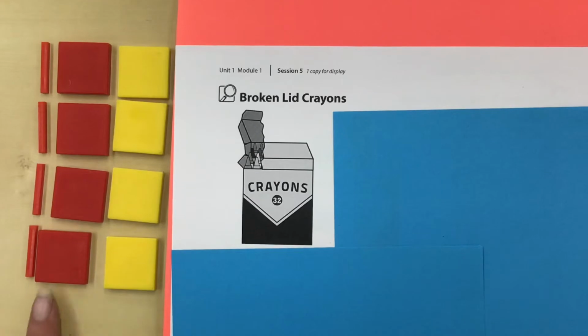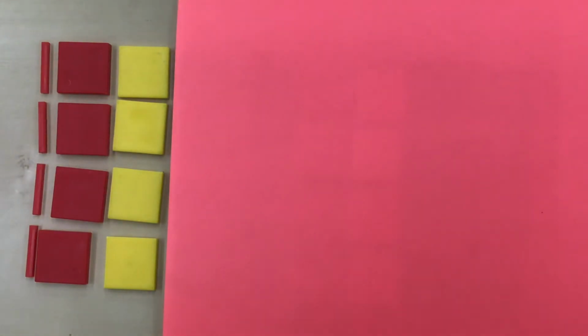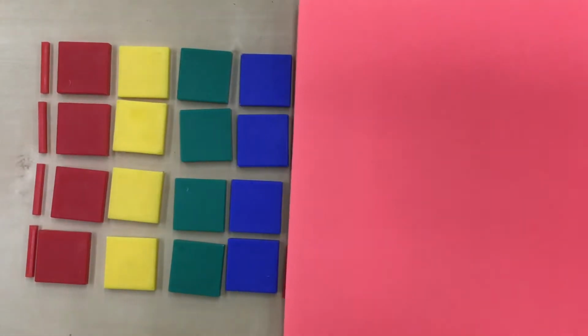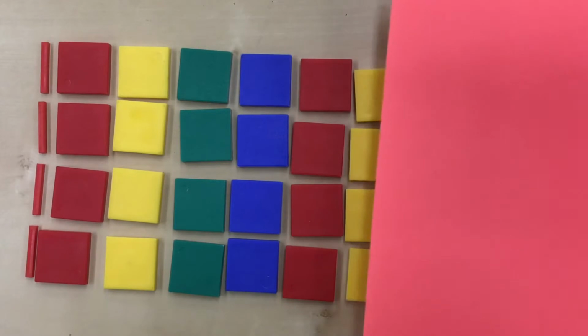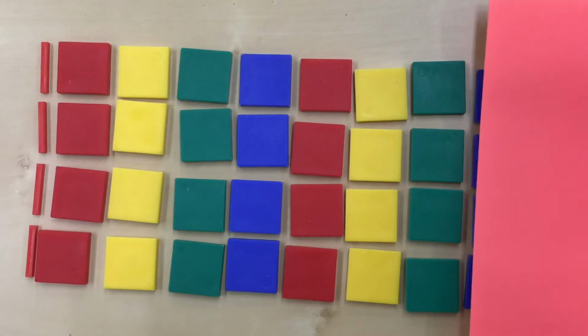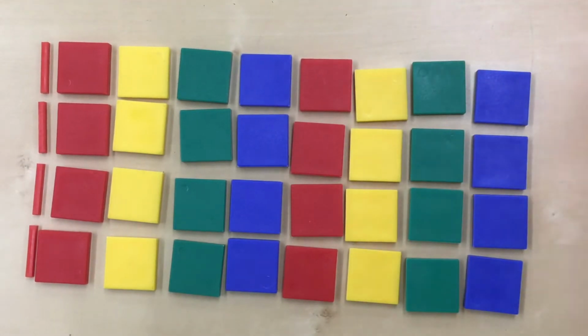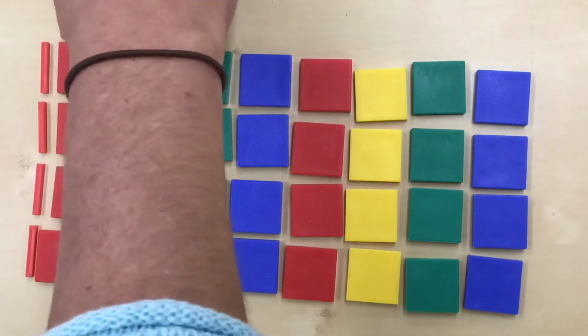So right now I have 4 plus 4 is 8. I'm going to move this aside, and I'm going to see that another 4 makes 12. Another 4 makes 16, and we're trying to get to 32. So here we're at 16, another 4 is 20, another 4, 24, another 4, 28, and finally, we get to 32. So I'm using my linear pieces to model the number of crayons in each row.